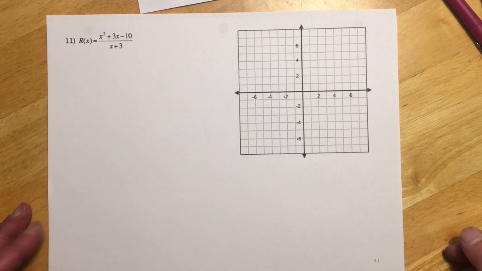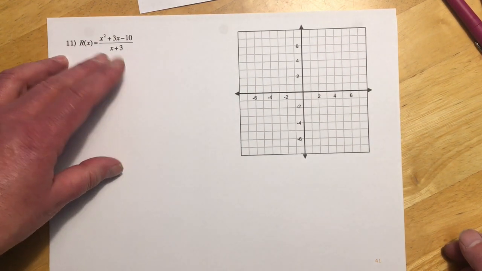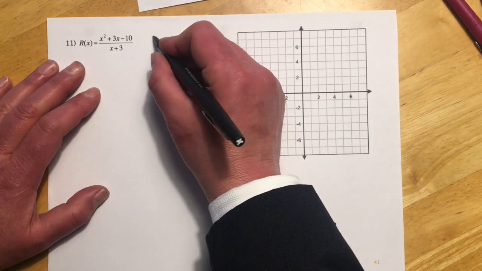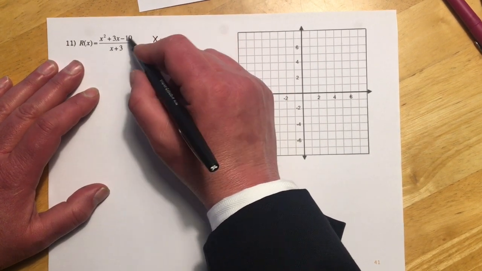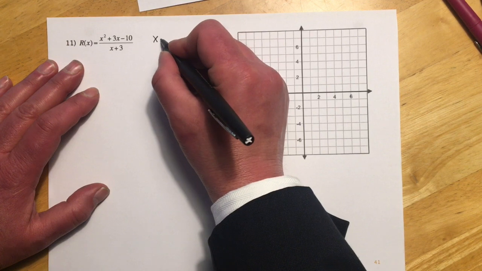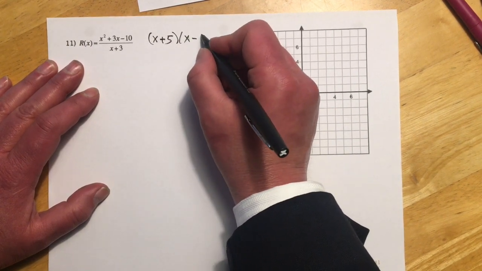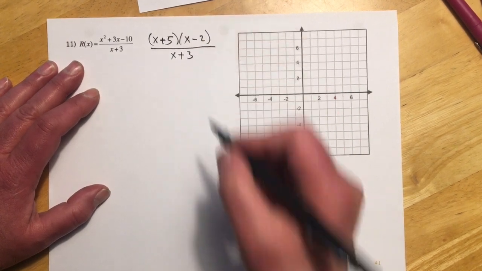So then we saw the kind that had a horizontal asymptote at 0, which was small over big. We saw same. So this one's going to be big over small, where we get an oblique asymptote. So first let's write this in factored form. So that's going to be x minus 10 and plus 3. So it multiplies to negative 10, adds to positive 3. So x plus 5 and x minus 2. And then x plus 3 down there.